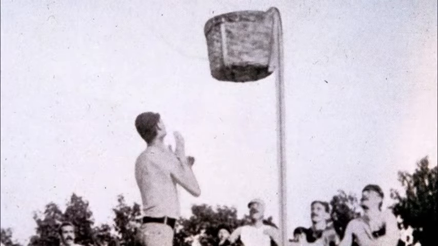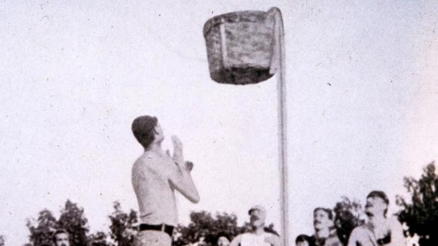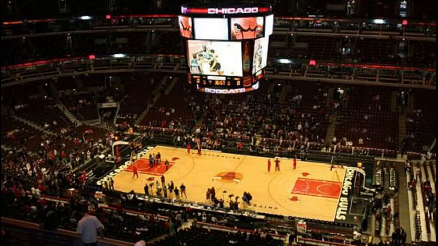The first game of basketball was played on 10-foot rims. And despite court sizes changing, arenas expanding, and moving from small YMCA gyms to huge NBA championship stadiums, the hoop has always remained standing at 10 feet.